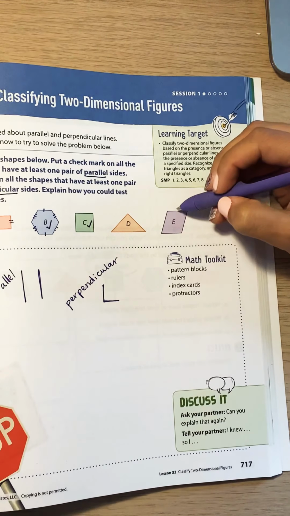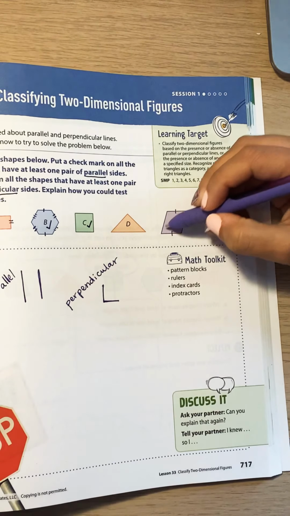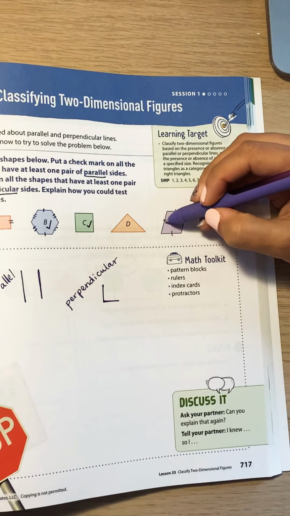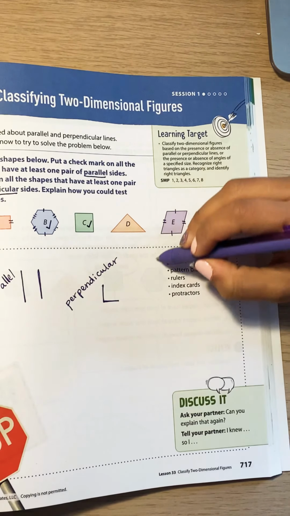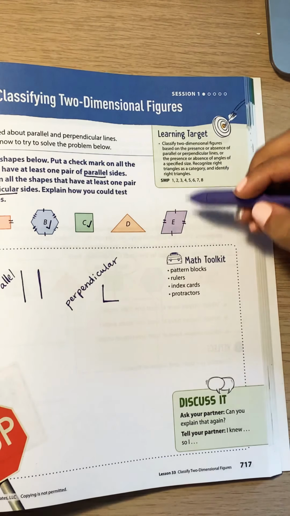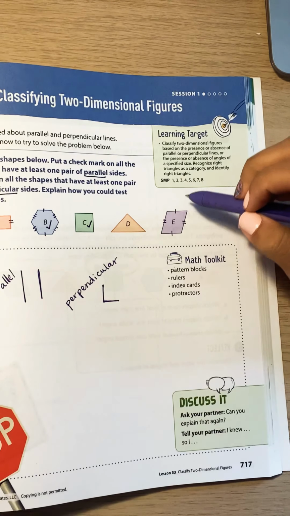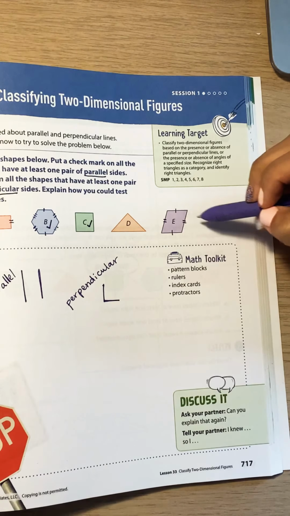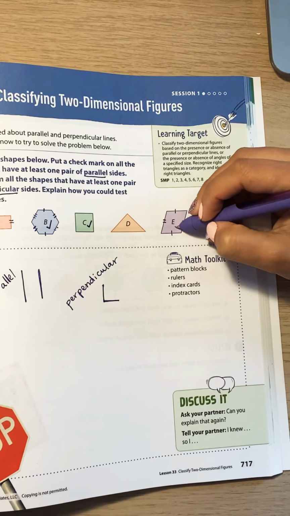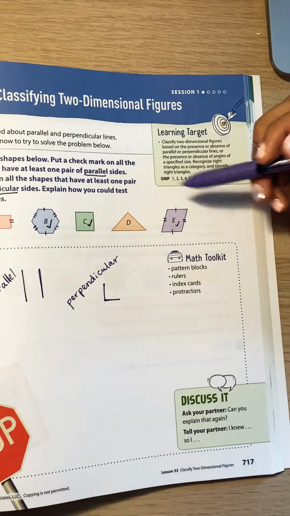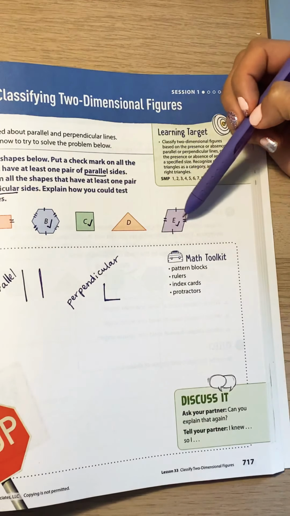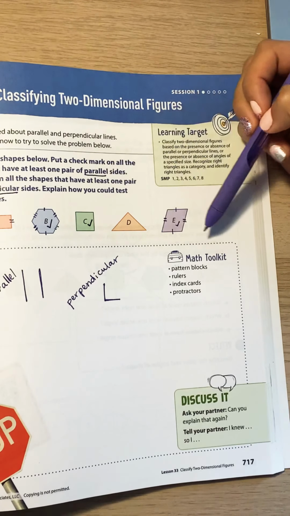E, the top is parallel to the bottom, and this side over here on the left is parallel to the right, because it'll continue on this way, and it looks like they're slanted, but they're slanted at the same angle, the same distance apart, so they'll never touch. So E also has 2 pairs of parallel sides. Okay, so A, B, C, and E all have parallel sides, so they all get a check.